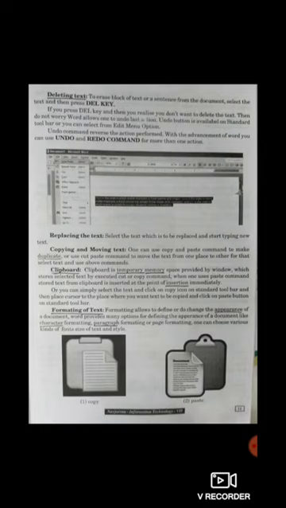Right? The word processor is one of the important features that helps us to create our documents and makes our work easy and faster.